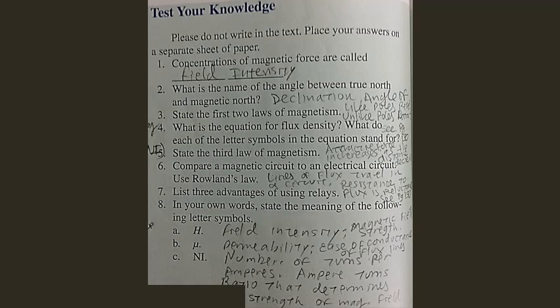Question 7, list 3 advantages of using relays. From a safety standpoint, the operator touches only a harmless low voltage circuit, yet controls perhaps several hundred volts by means of the relay. The heavy current machines can be controlled from a remote location without any need to run heavy wires to the controlling switch. And finally, switching action by means of relays can be very rapid.